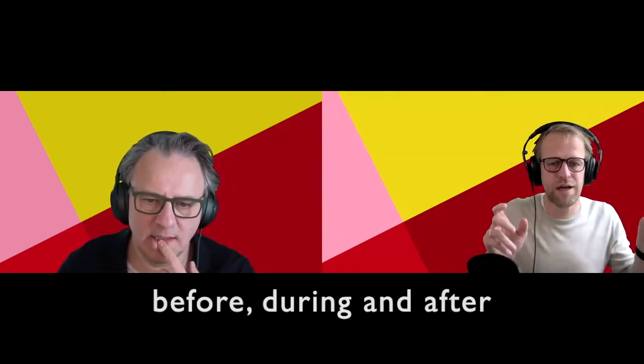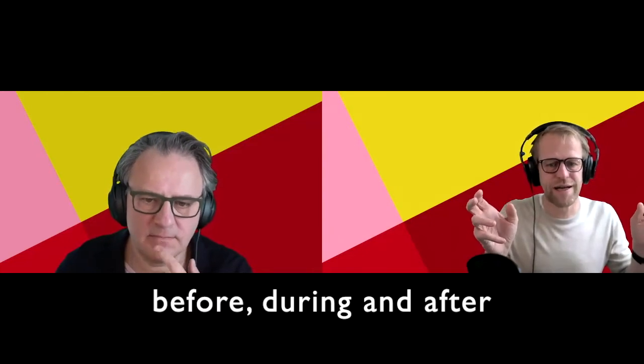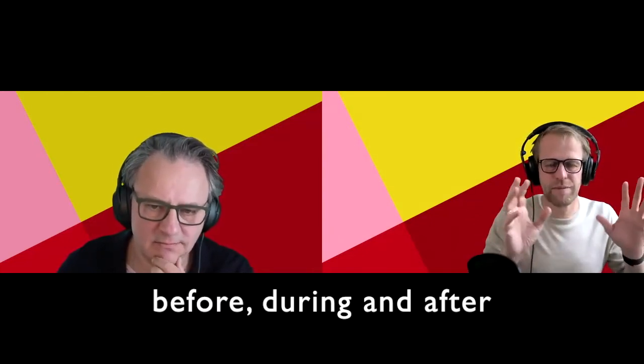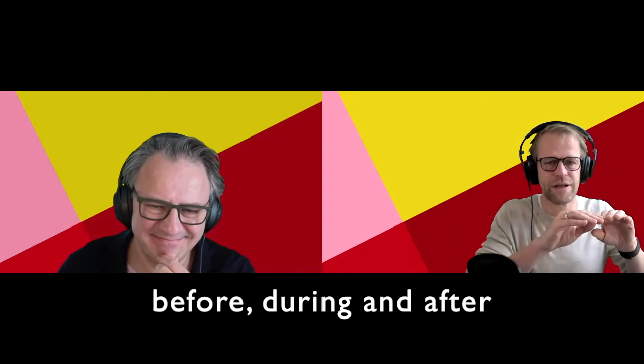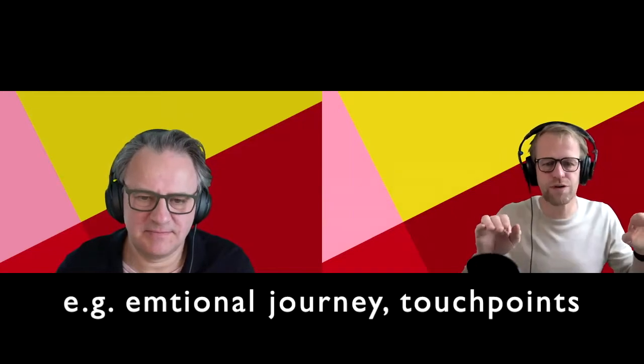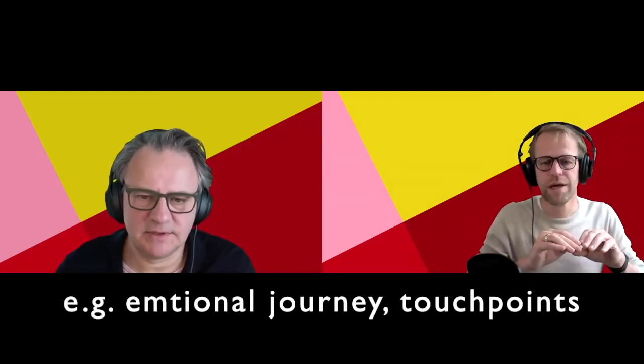When journey mapping, we talk about stages, and then below the stage, so in general, you have a before, during, and after, in a very simplified journey map. And then there's a different swim lane. So it can be the emotional journey, it can be the touch points, the channels people use. It can be anything really you want to know in these different stages.